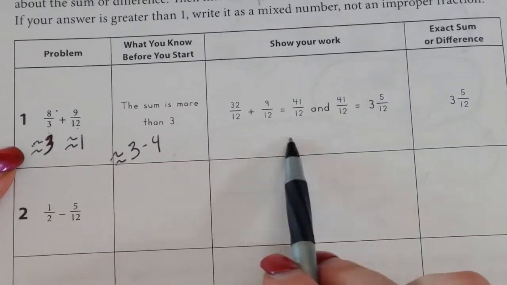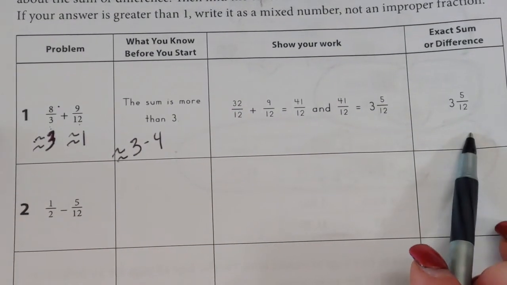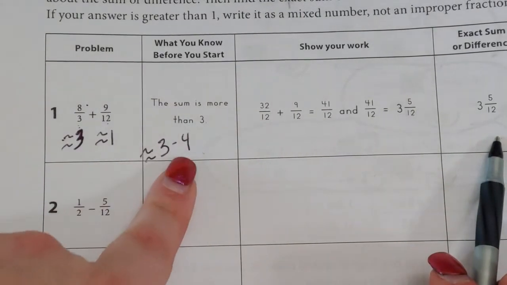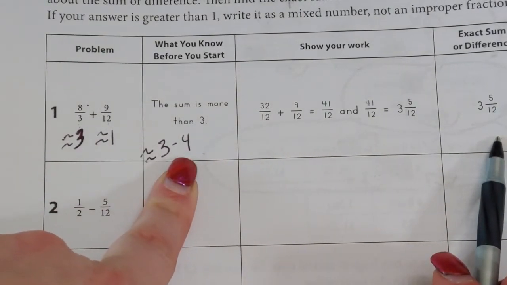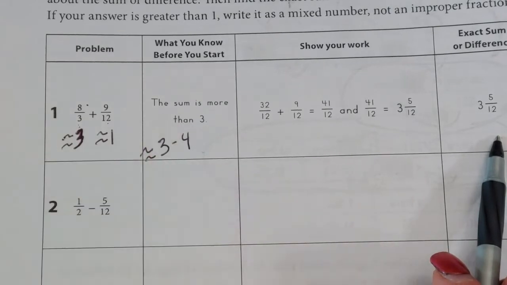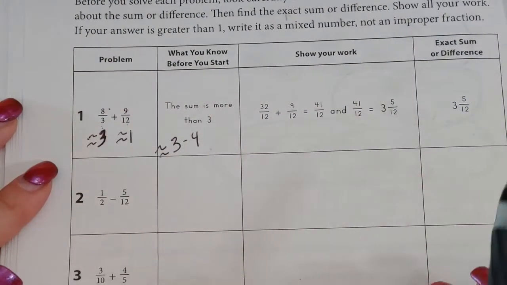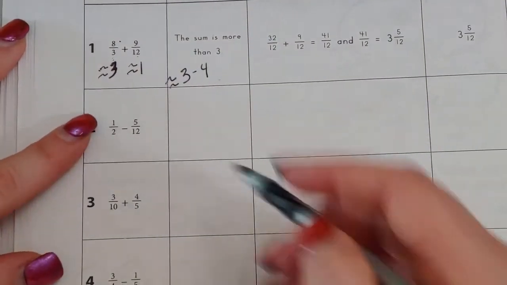So then when you go through and you solve your work, if you end up with an answer that's like 15, you know you've done something wrong because you said your answer should be about this much. That's the point of estimating, to help make sure you're on the right track and that something didn't go goofy with your math. So let's work through number 2.